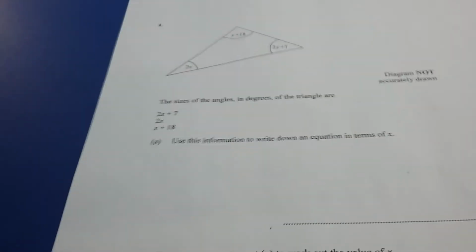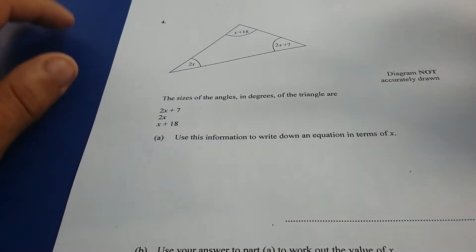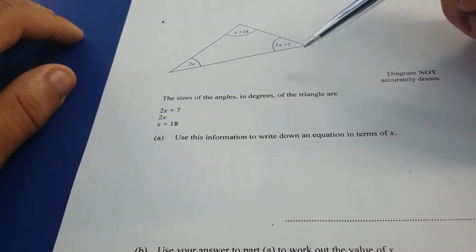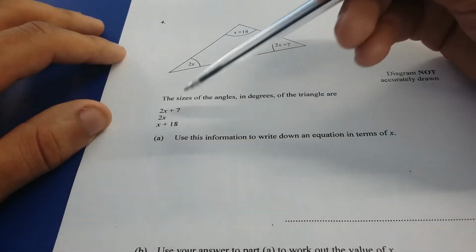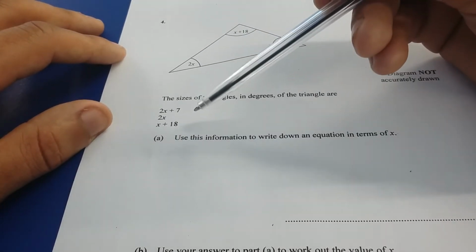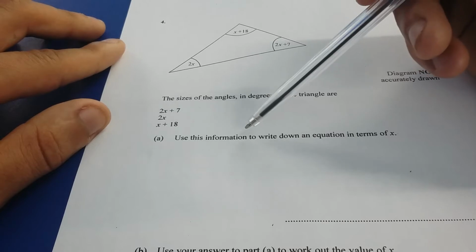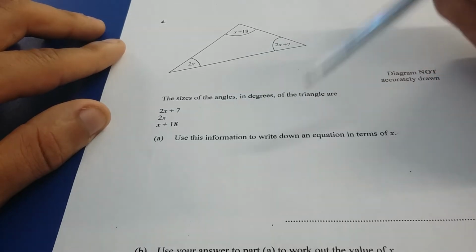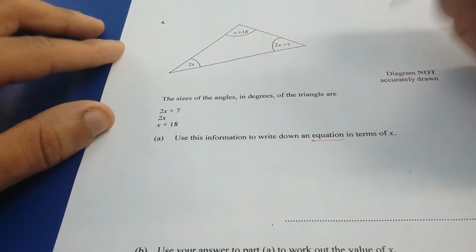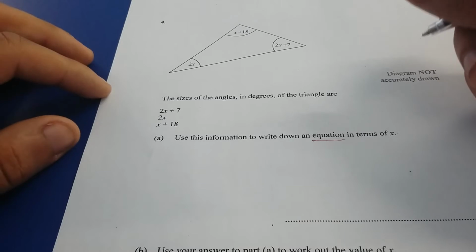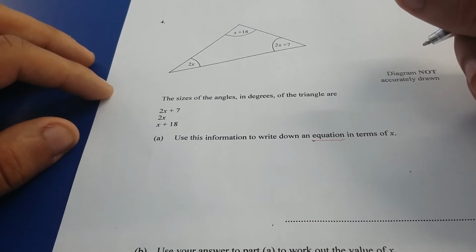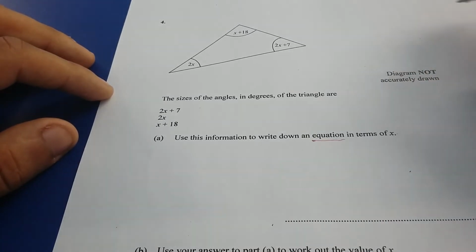Next one. Bit different this time because we're not doing perimeter, we've got angles instead. The size of angles in degrees of the triangle are 2x plus 7, 2x, x plus 18. Use this information to write down an equation in terms of x. This is a bit different from the last one because we're now writing down an equation, which means we're going to have an equal sign and a numerical value at the end of it.